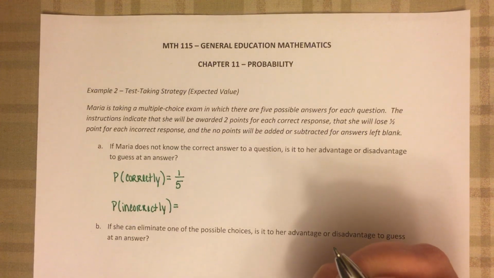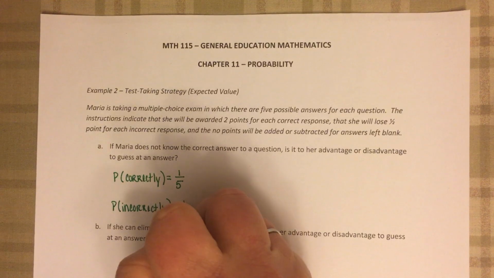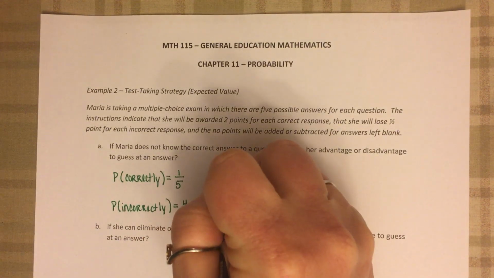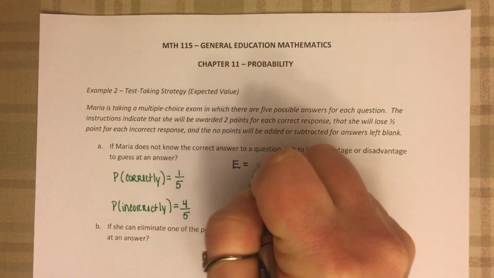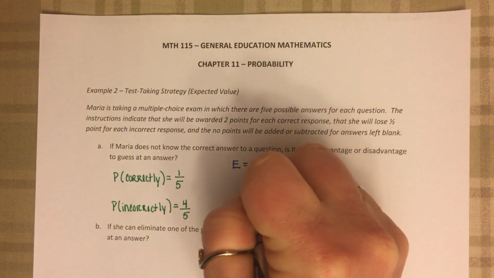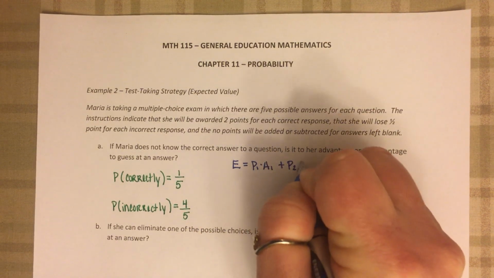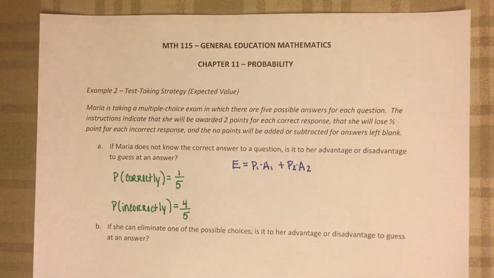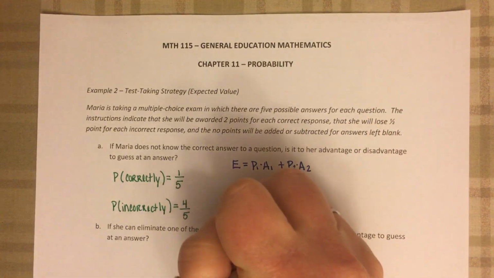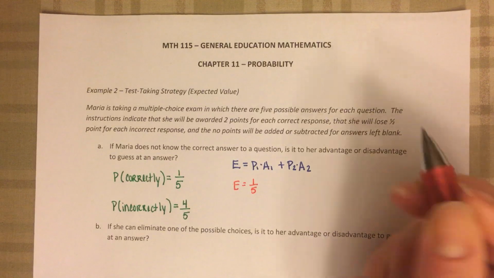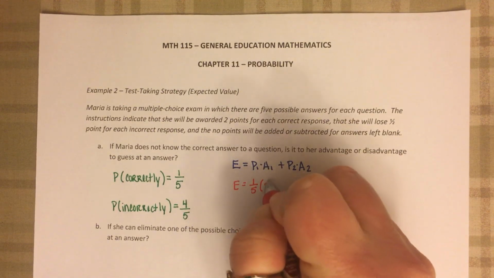Our probability of guessing incorrectly is going to be 4 out of 5. Okay. So using our formula, this time we have 2 different events. So E is going to be P1 times A1 plus P2 times A2. Okay. And our probability of guessing correctly is 1/5. Okay. If we make a correct guess, we are awarded 2 points.